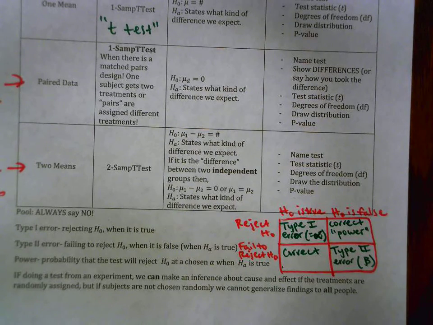Now I lost my train of thought. I don't know.